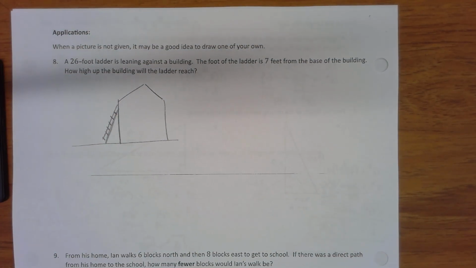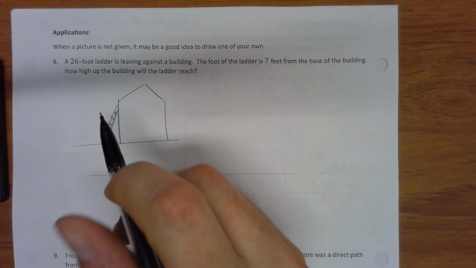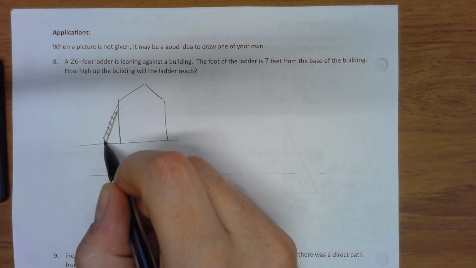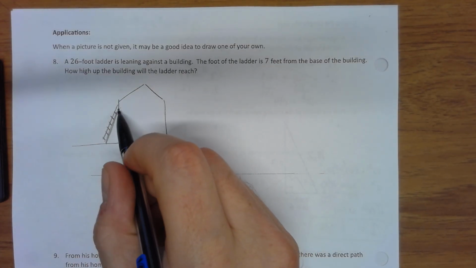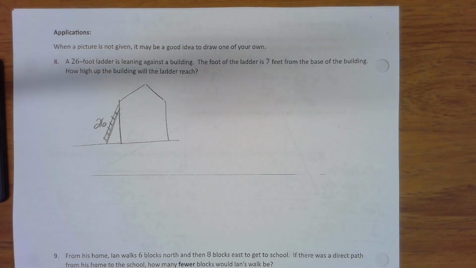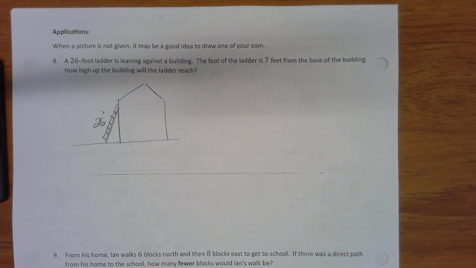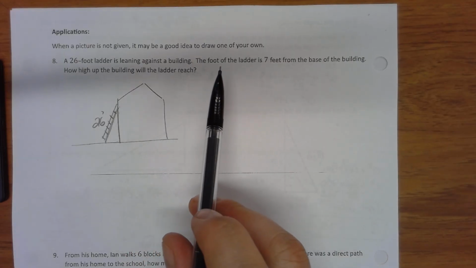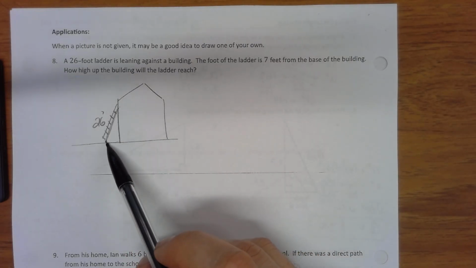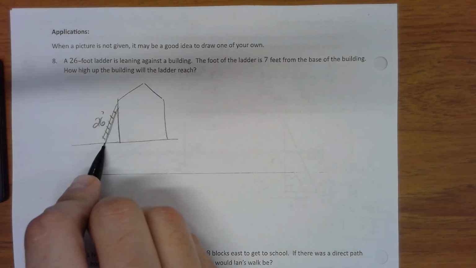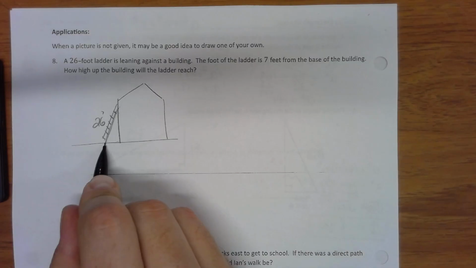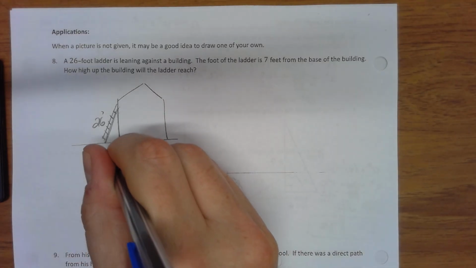The ladder is 26 feet long. So in my picture, where do I mark that? The ladder from top to bottom, that's this, is 26 feet. The foot of the ladder, okay, where's the foot of the ladder? At the top or at the bottom? Well, the feet are touching the ground, so the foot of the ladder is 7 feet from the base of the building. Where's the base of the building? Here. So between these 2 points, we know that that is 7 feet.